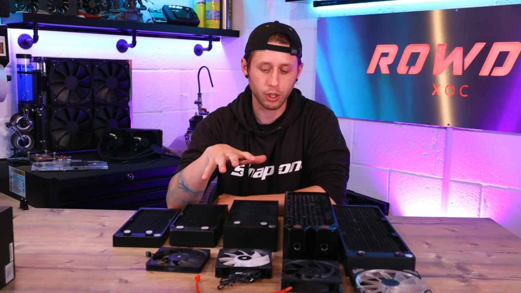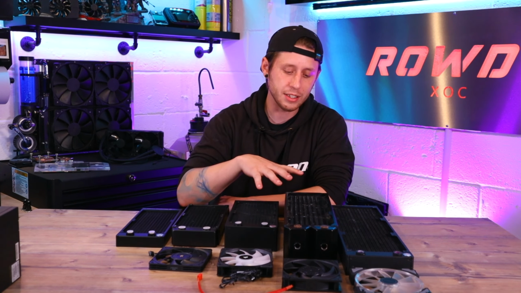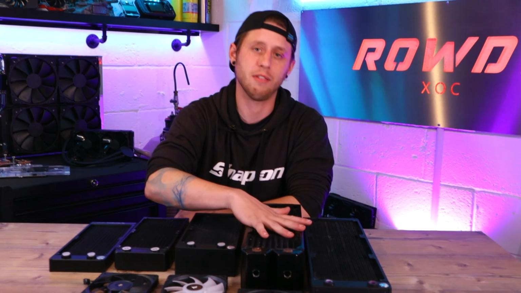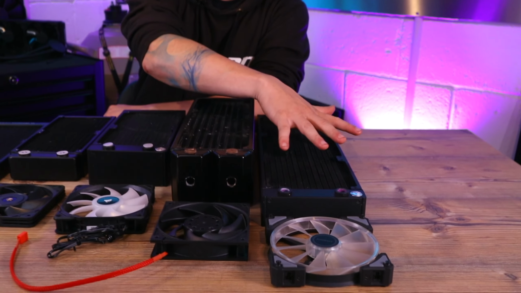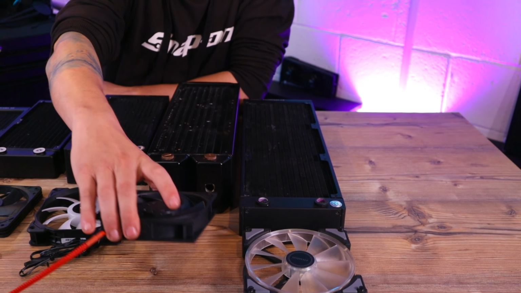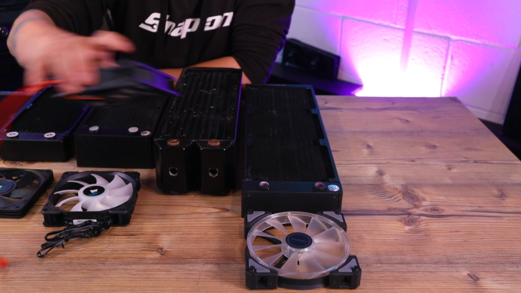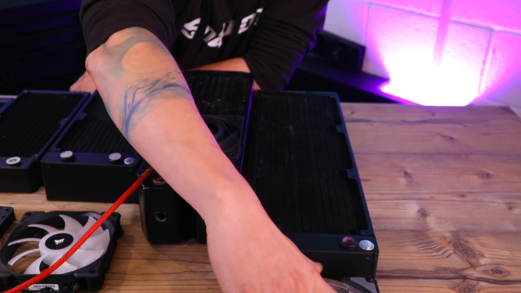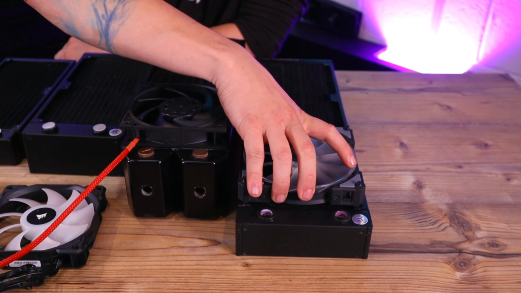Now, the other thing that you'll notice when you're looking at sizes is you'll get this sort of scenario where you'll have a 360 rad and you'll have a 420. Essentially, you're thinking, well, they both take 3 fans, so why is there a size difference? All it is, the 360 will take 3 120mm fans, and the 420 will take 3 140mm fans.